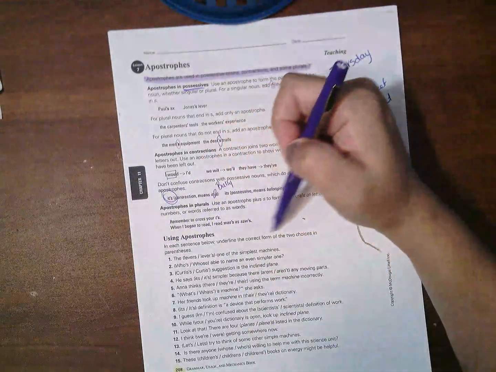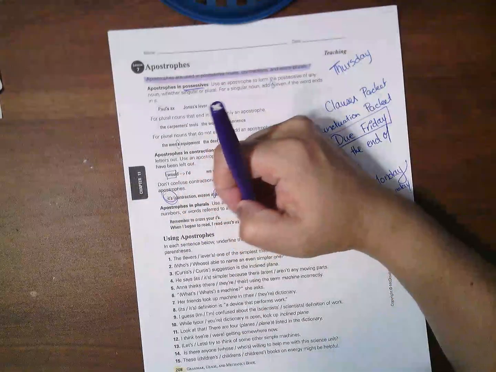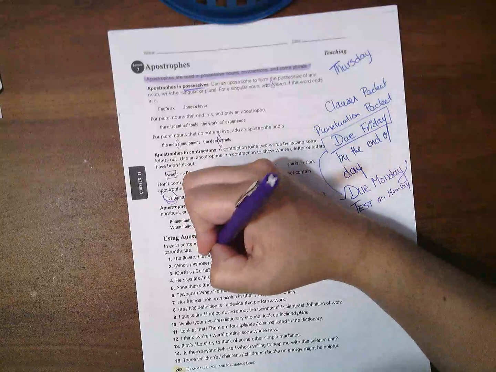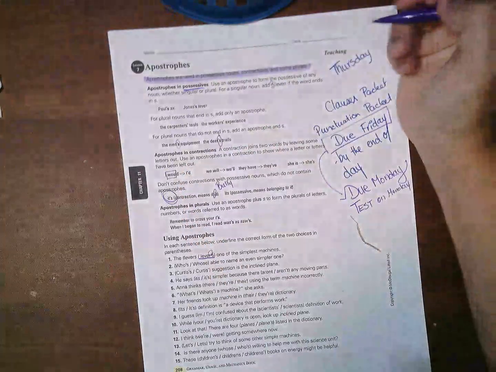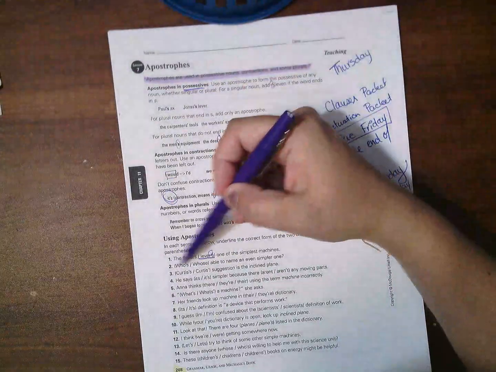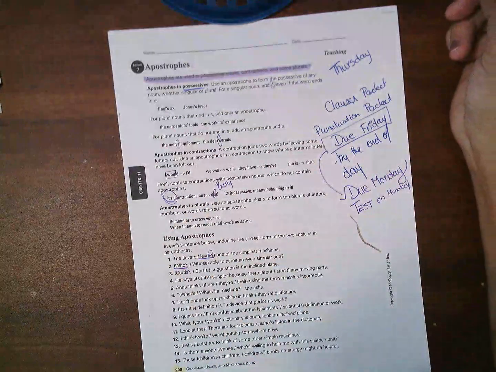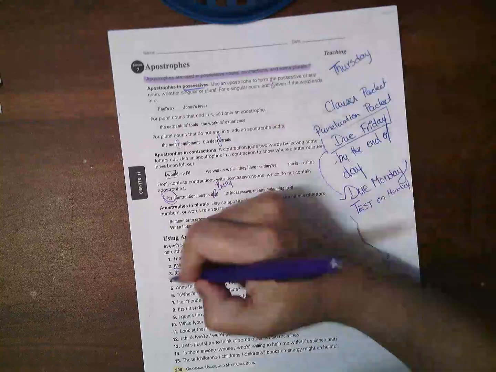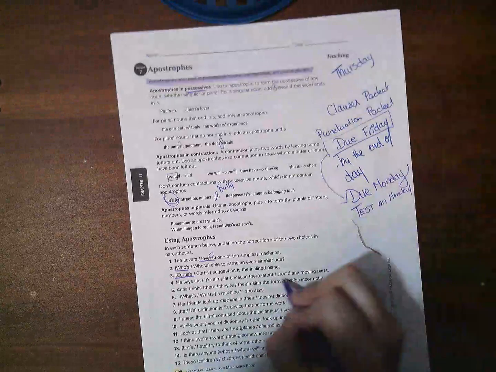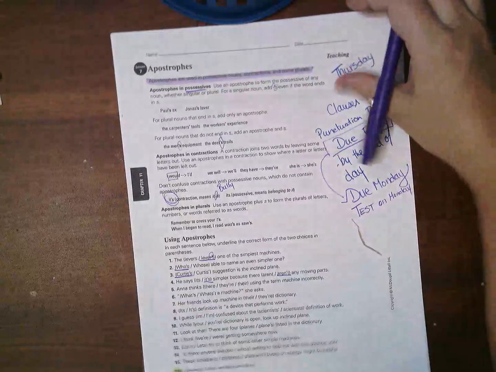In each sentence below, underline the correct form of the two choices in parentheses. The lever's one of the simplest machines. The lever is, that's a contraction, so it's here. Who is able to name an even simpler one? Whose or who's? It's who is, so we use the contraction form. Curtis's suggestion is the inclined plane. He says it's simpler because there aren't any moving parts. Aren't is a contraction. He says it is simpler is also a contraction.